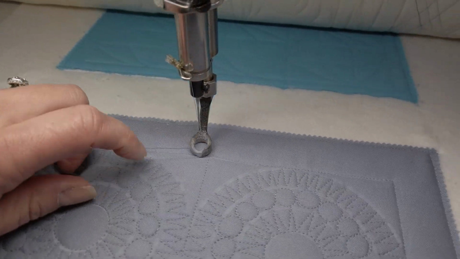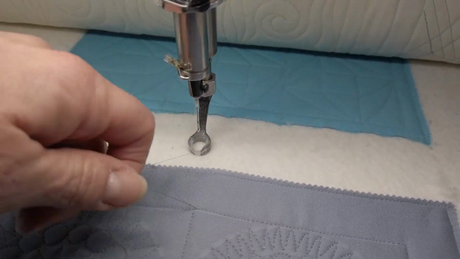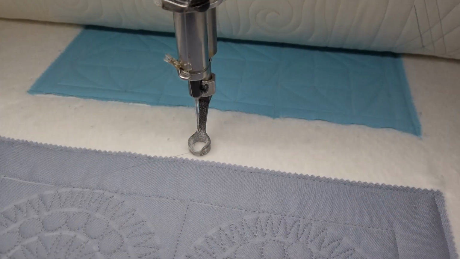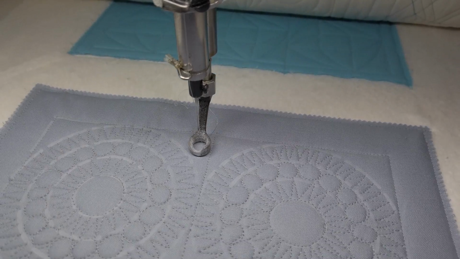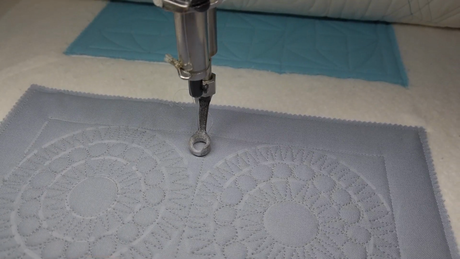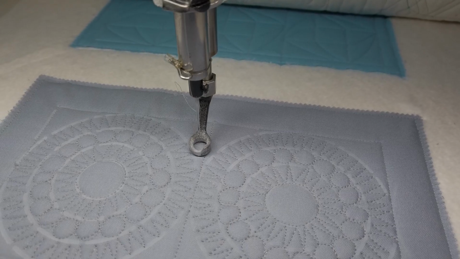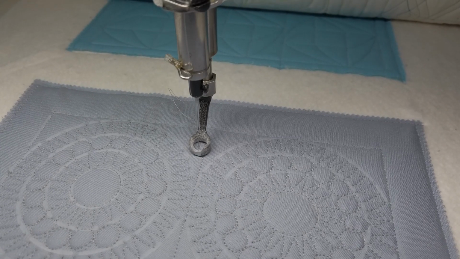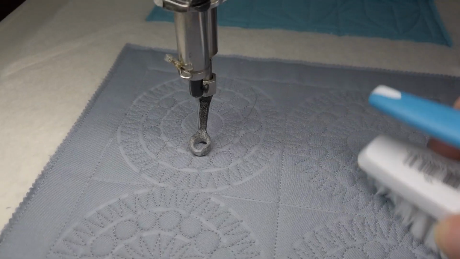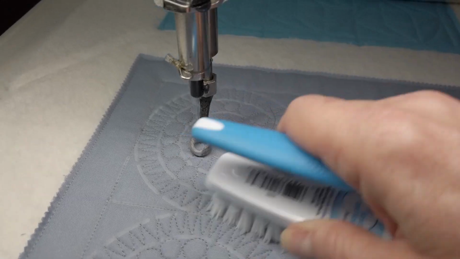Okay. Get rid of these other threads and grab my little scrubby brush here and get rid of these stencil markings.